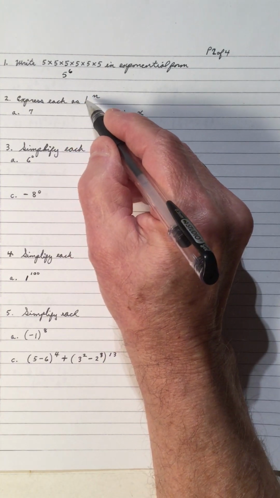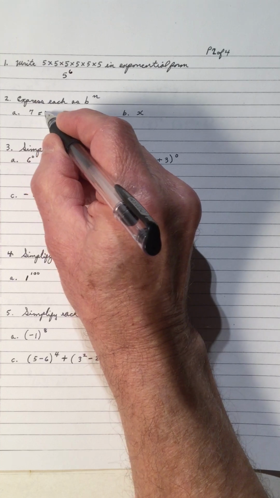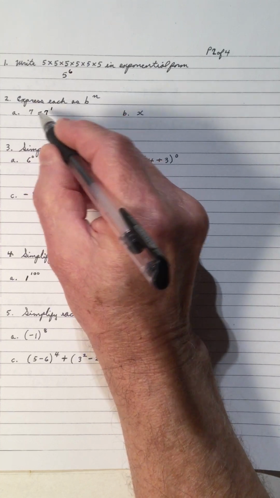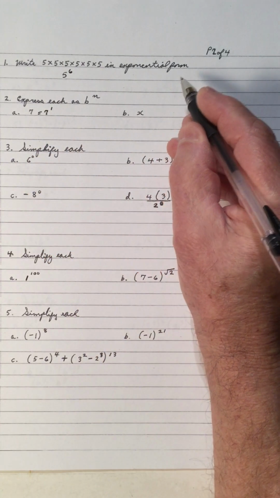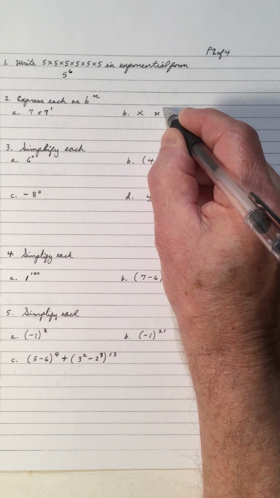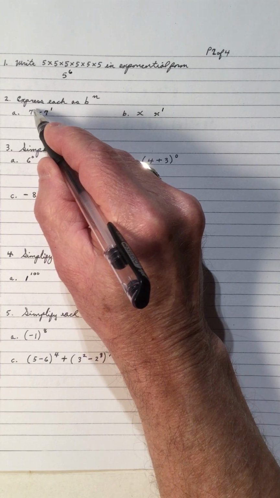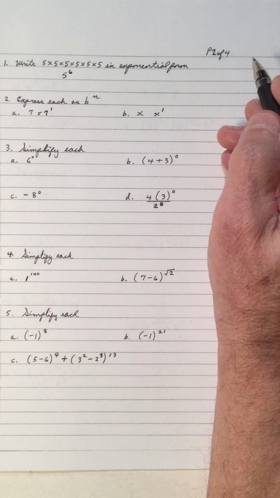Express each as b to the n. So 7 is 7 to the 1. The 1 is understood to be a power of 7. And this is x to the 1. So if there's no exponent with the number, 1 is understood to be there.